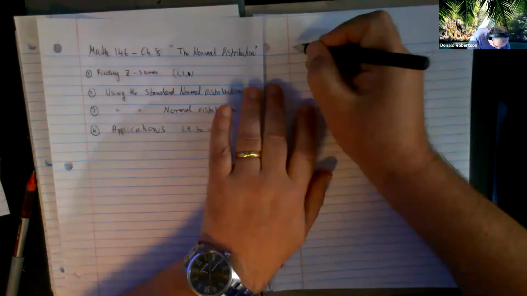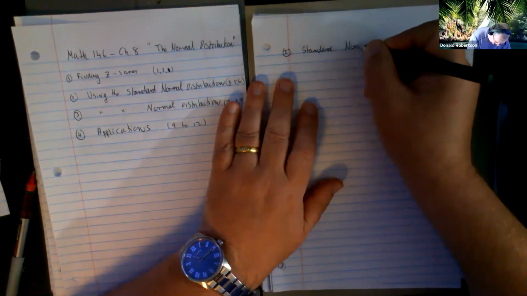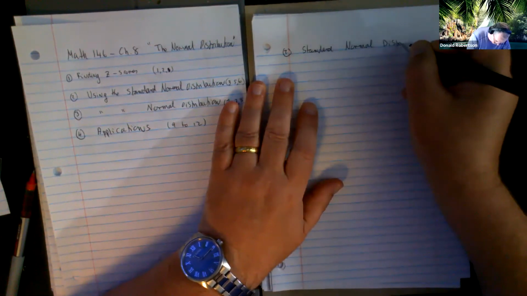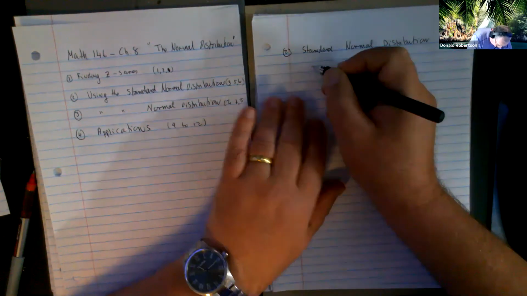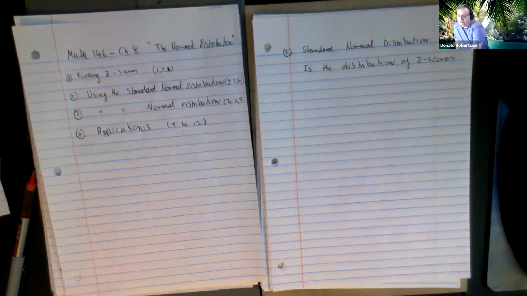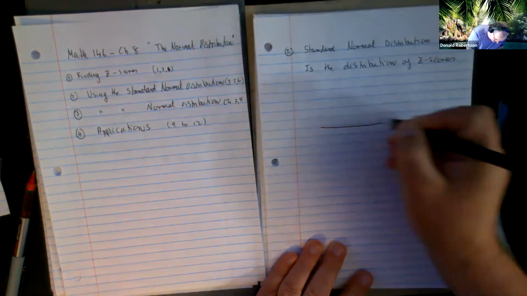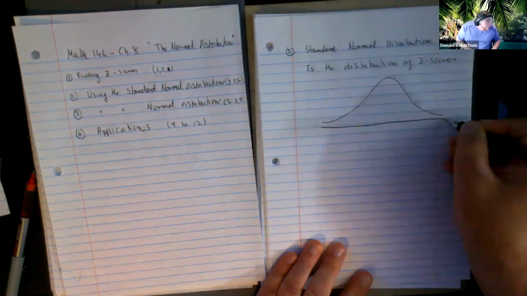So let's now move on to the standard normal distribution. The standard normal distribution is essentially the distribution of Z-scores. If you had a population and you were measuring something, their age, their height, their weight, their IQ, how much money they owed, and you took that entire population and turned everybody's score into its Z-score, you would get the standard normal distribution. It has that bell-shaped curve, which we are all familiar with.